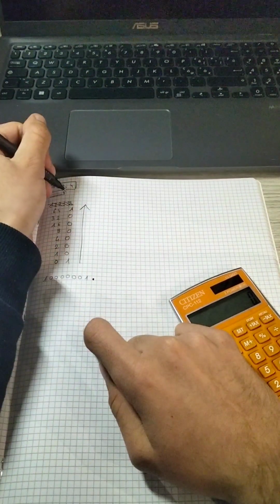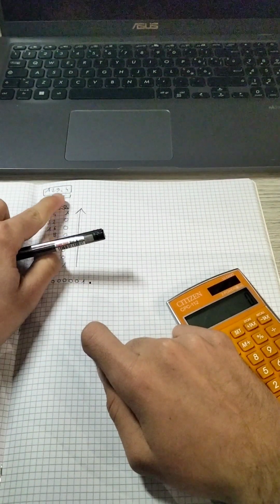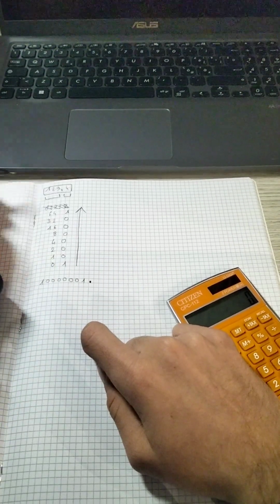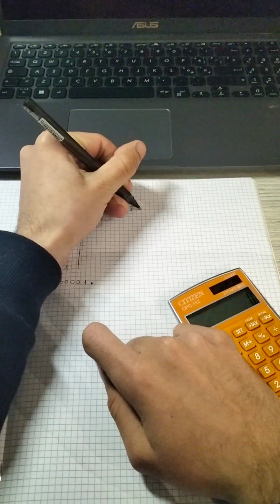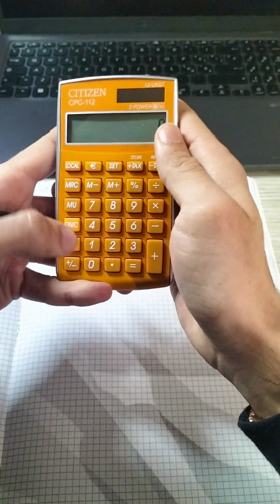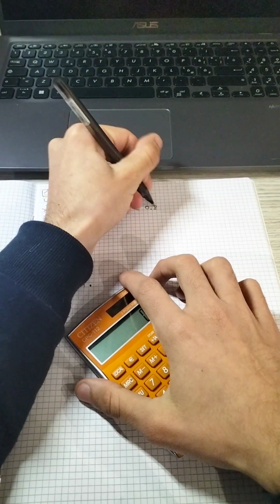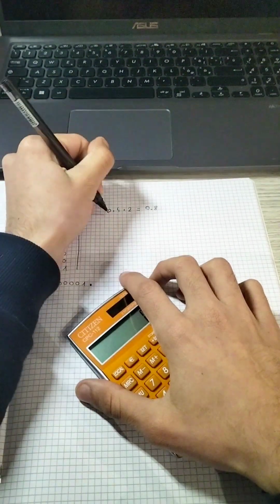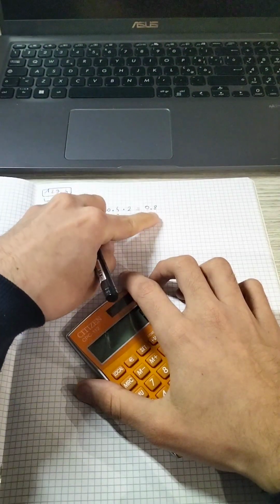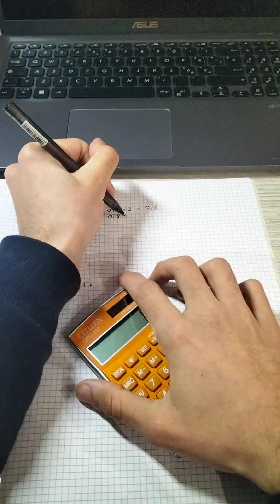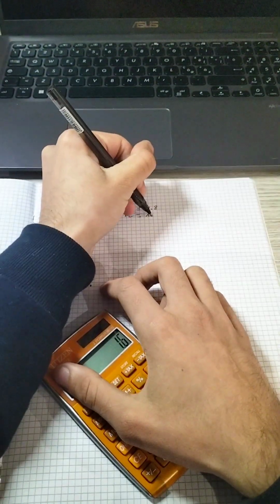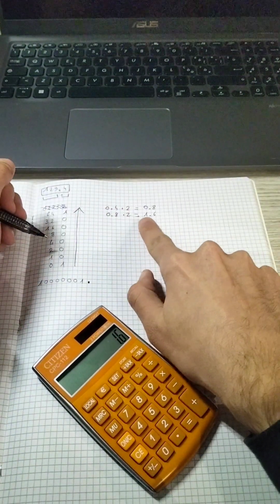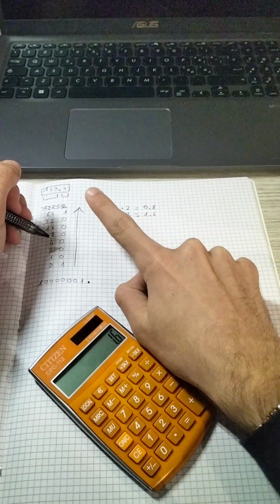Now what do we have to do? The second step is to focus on the 0.4 right here, and add a 0 right before it, and multiply it by 2. So 0.4 times 2 is 0.8. Write it right here, then copy it right here. Then again, times 2. 0.8 times 2 is 1.6. Be careful now. We have to replace this 1 with a 0 and write it right here.